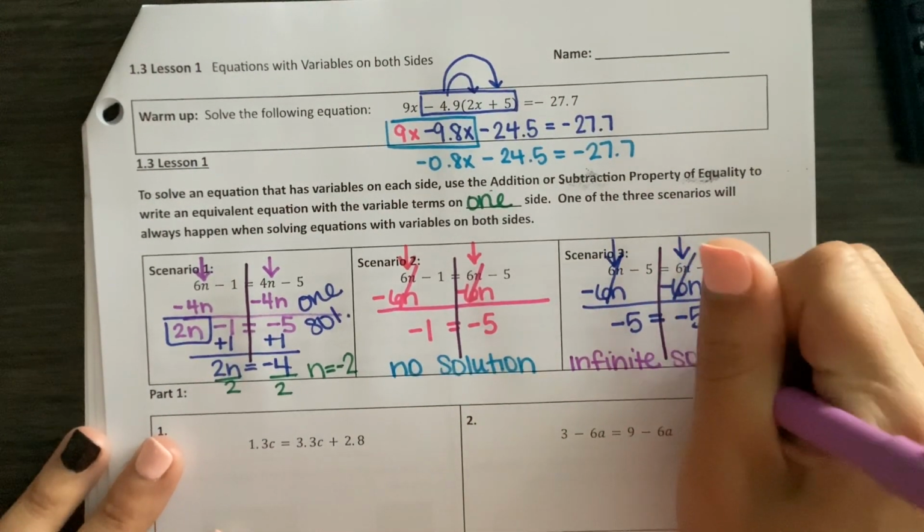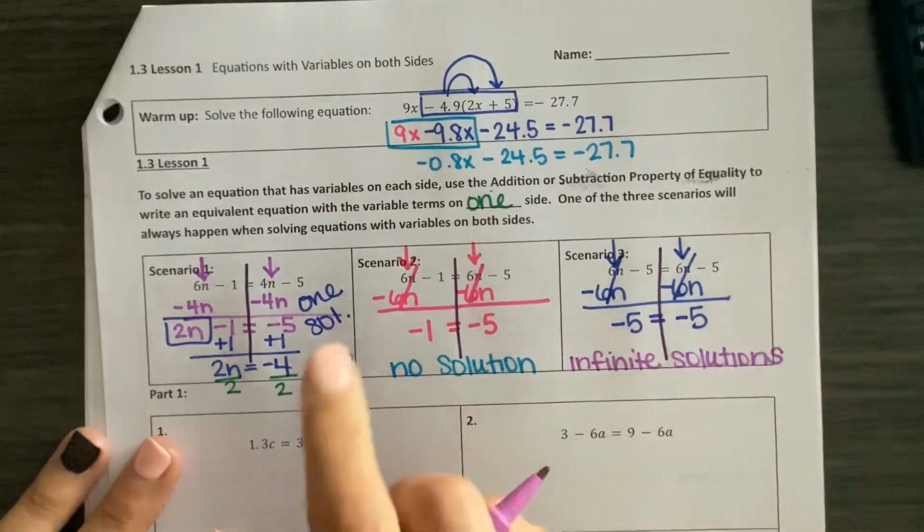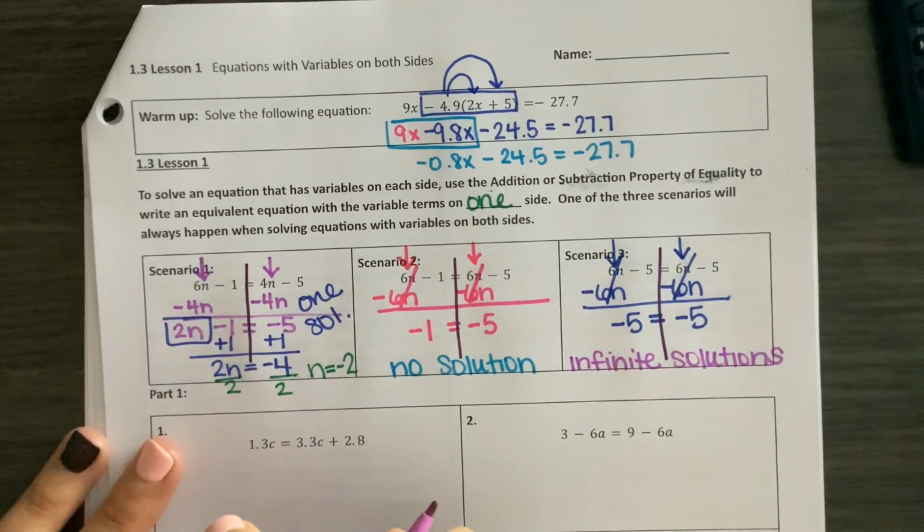solutions. So let's talk about those really quick. When it's one solution, that means this is the only answer that's going to work. If I plug in a negative 2, it's going to make each side come out to be equal.